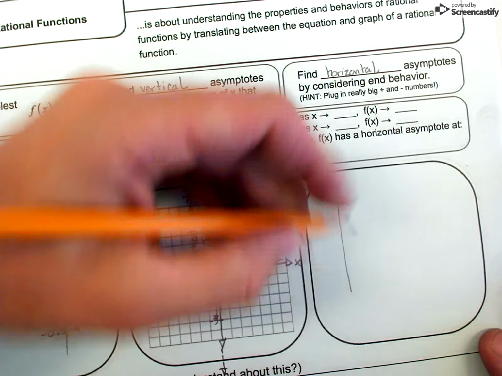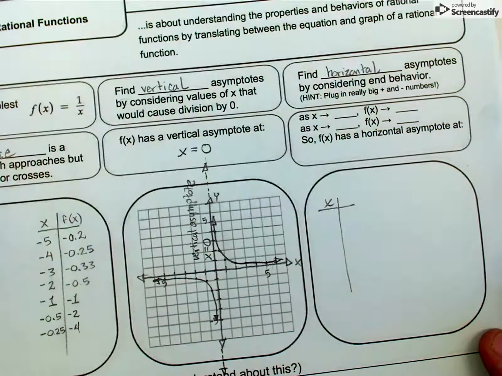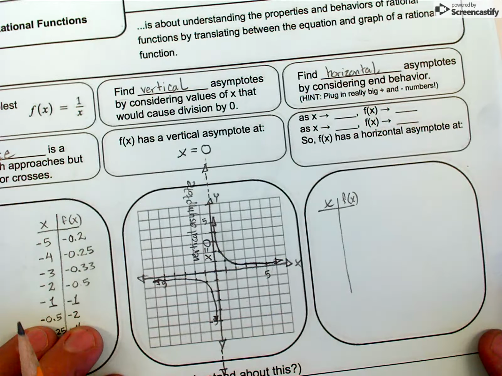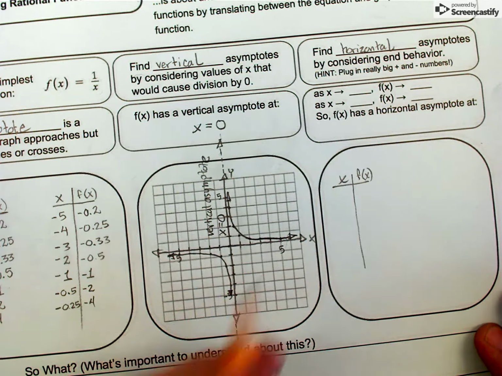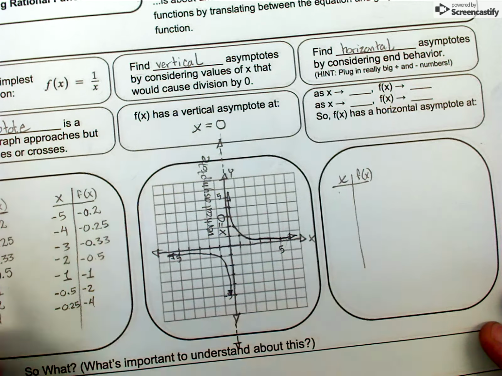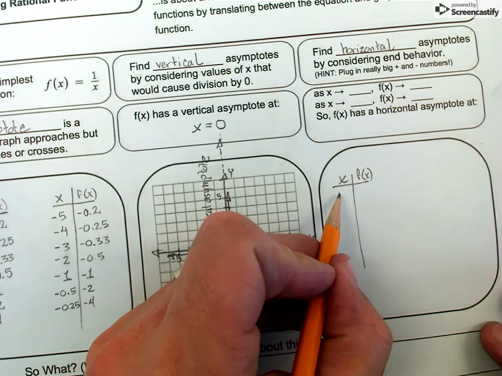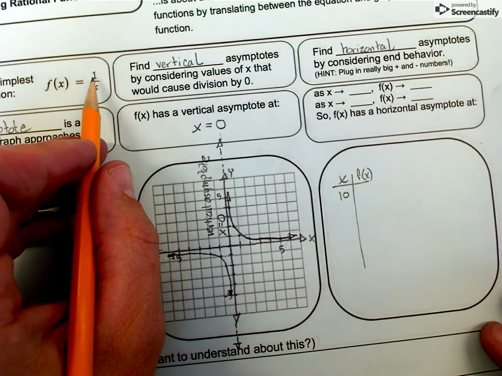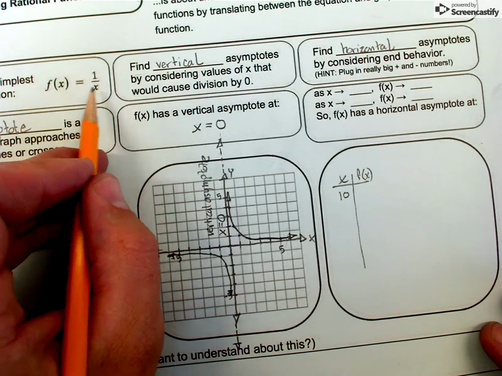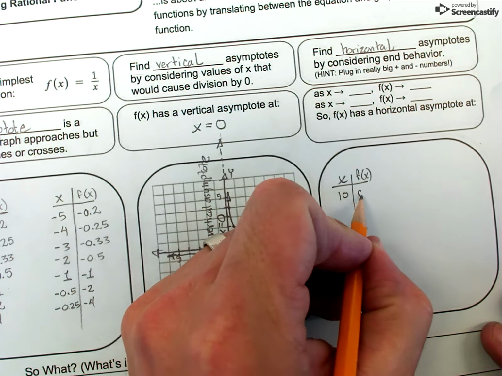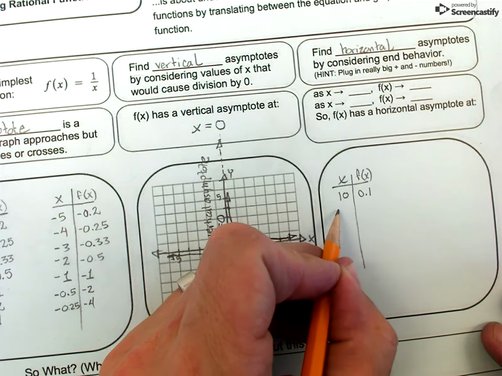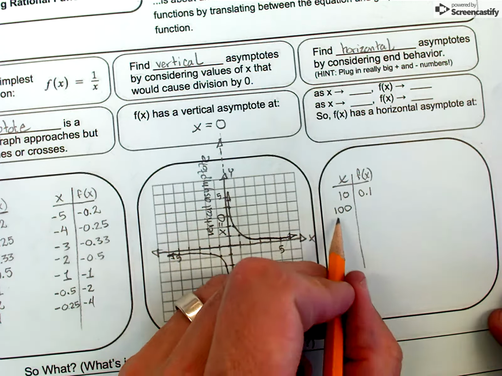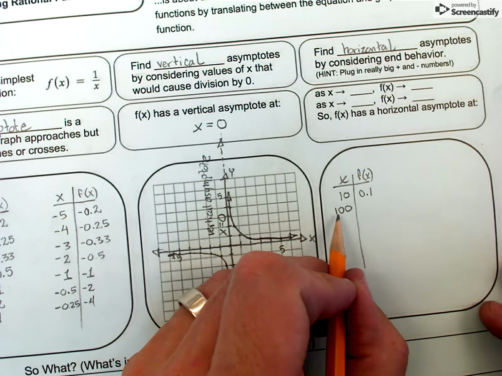I just want to test that out a little bit, and we're just going to make another table to think about it. Here's x, here's f of x, and we have a very simple function. Let's start with x equal to 10. If I put 10 into this equation for x, I get 1 divided by 10, which is 0.1. Then I'm going to add another 0 on my x value.